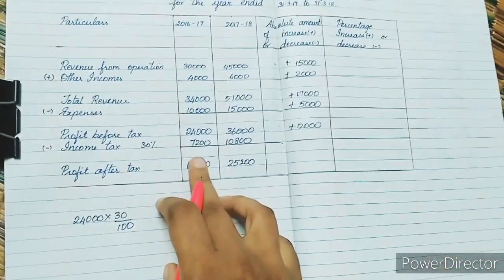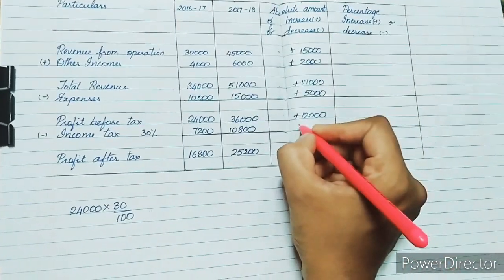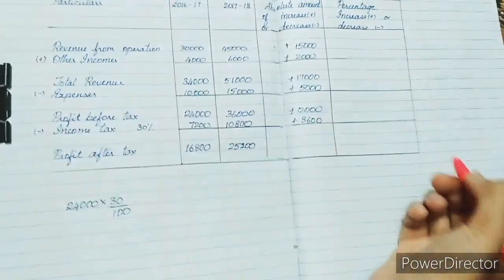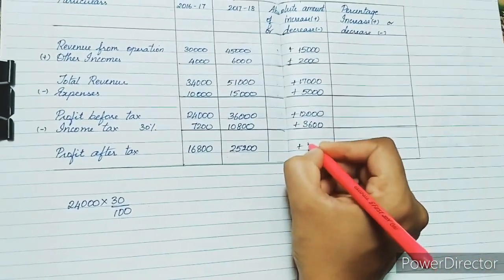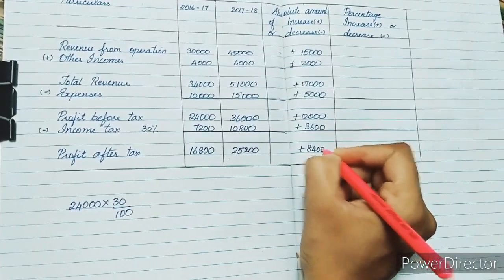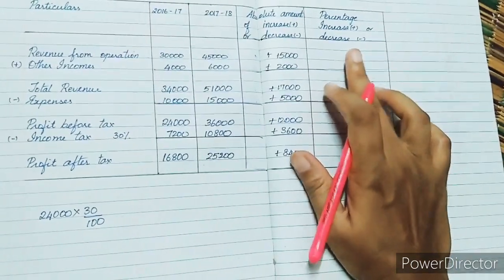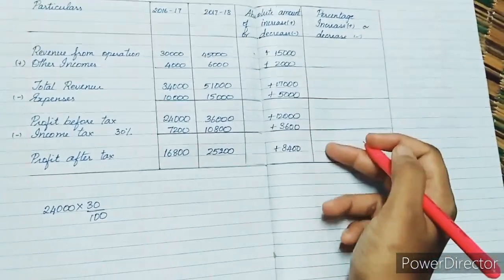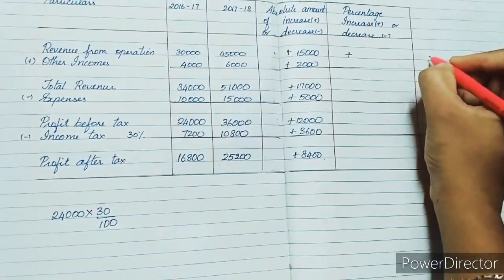Next 7,200. It has become 10,800 in the next year. So there's an increase of 3,600 rupees. Lastly, 16,800 and 25,200, there's an increase of 8,400 rupees. Now we are going to calculate the percentage, whether it has increased or decreased. Obviously, we have all put plus over here, so everything is going to be increased only. So plus.